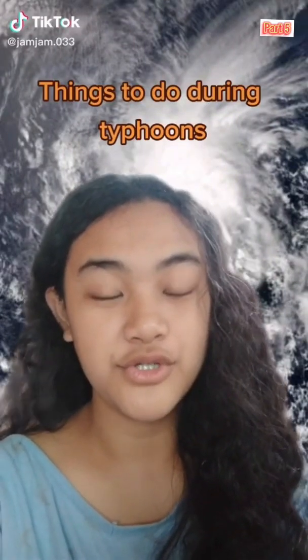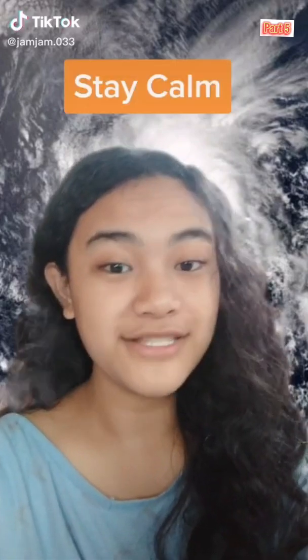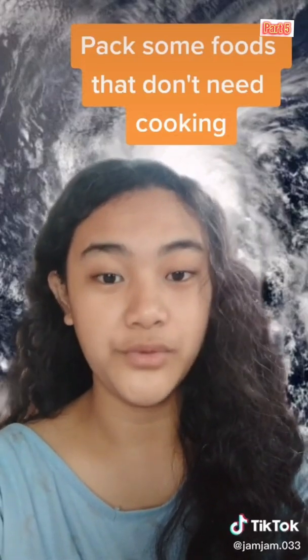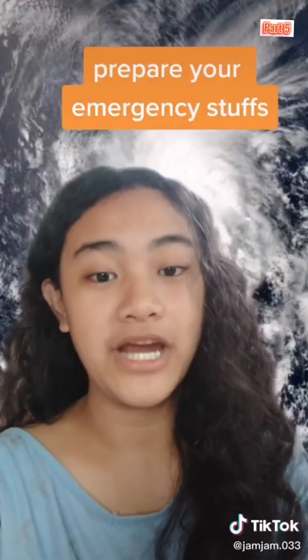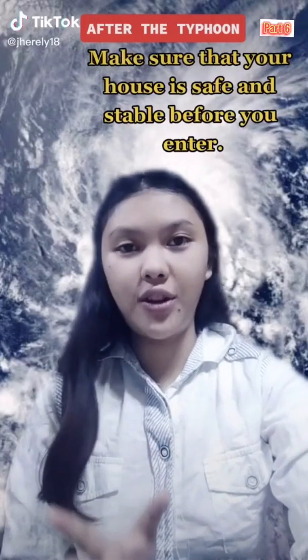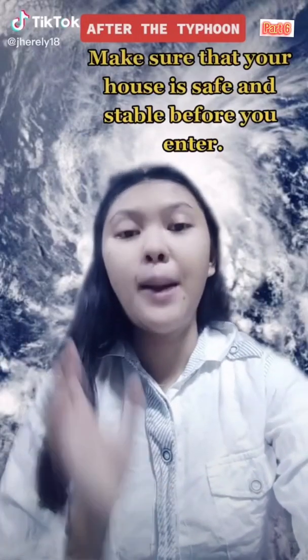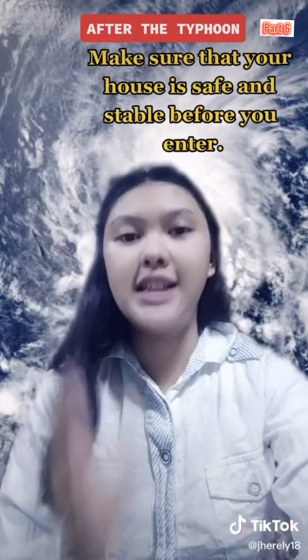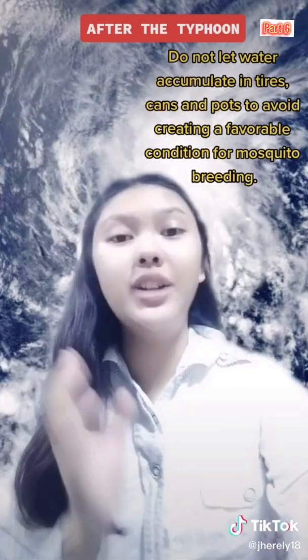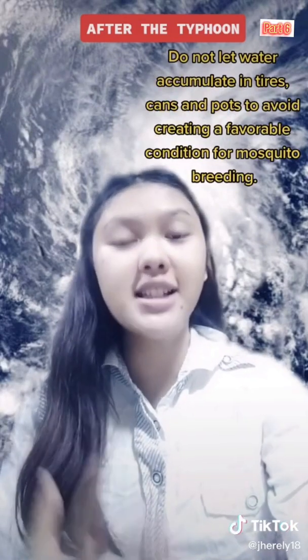Things to do during a typhoon. First is to stay calm. Second is to stay inside your house. Third is to pack some food that doesn't need cooking. And lastly, to prepare your emergency stuff. After the typhoon, if your house was destroyed, make sure that it is stable and safe before you enter. Watch out for live wires or outlets that are immersed in water. Do not let water accumulate in tires and cans.